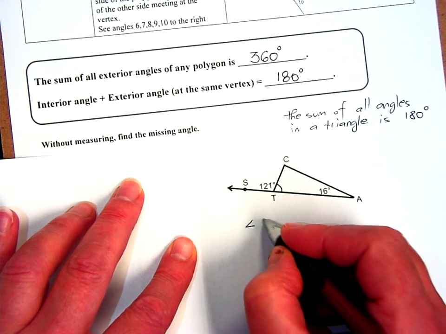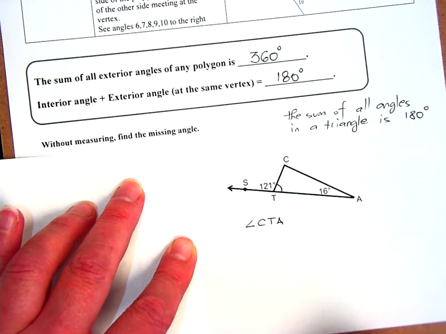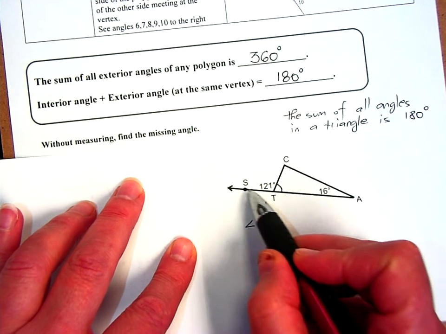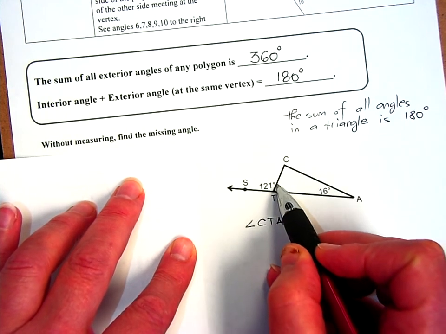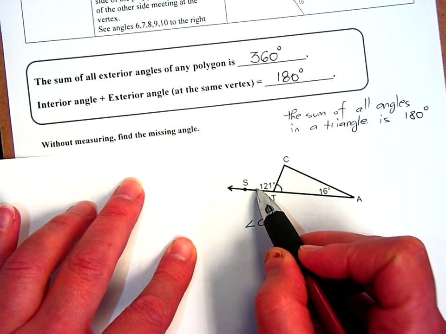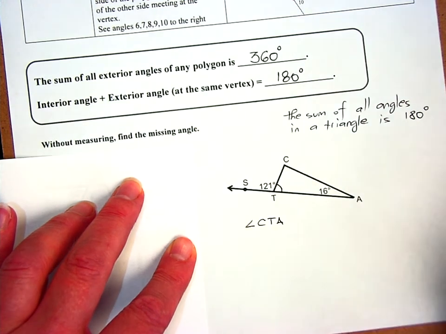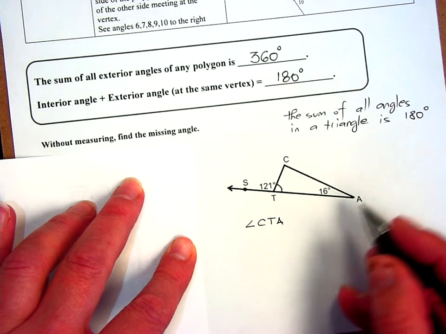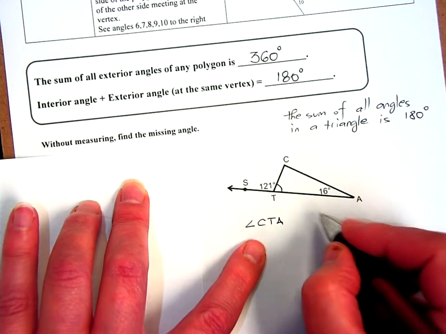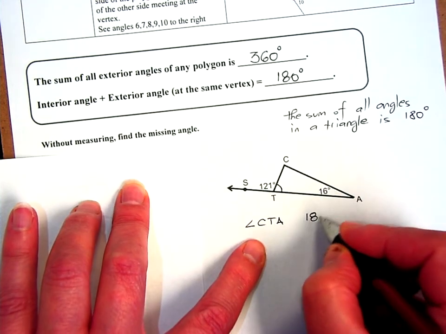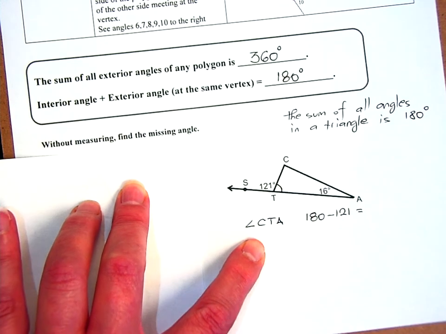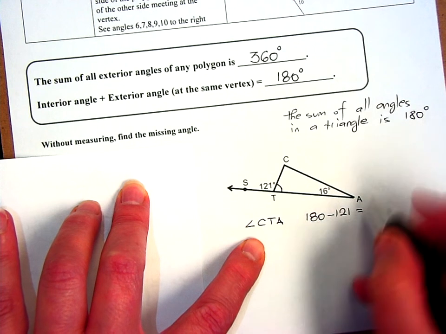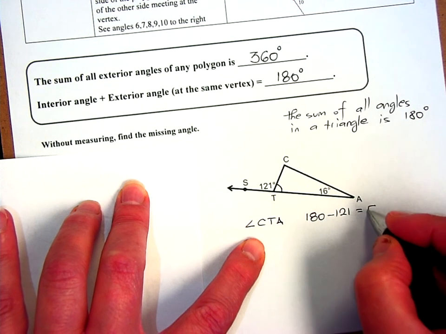So angle CTA. To find that angle, we have this straight line, which means that this angle and the angle of 121 degrees are supplementary to each other. They add up to 180. So to find it, we can just take 180 minus 121, and we will find that that angle is equal to 59 degrees.